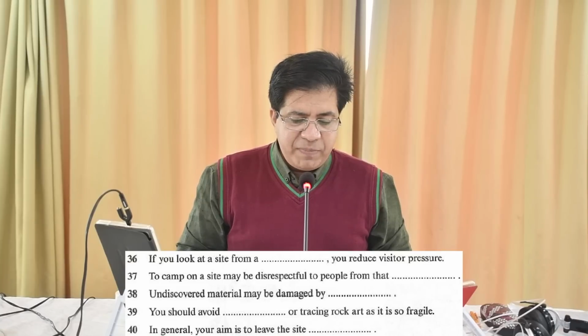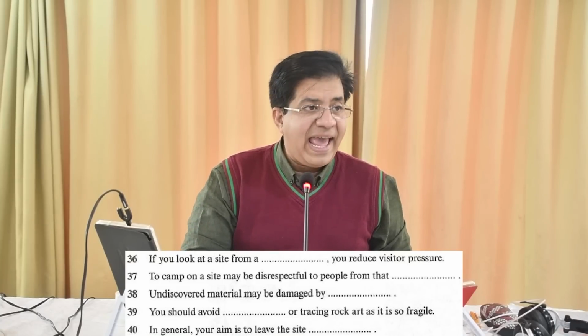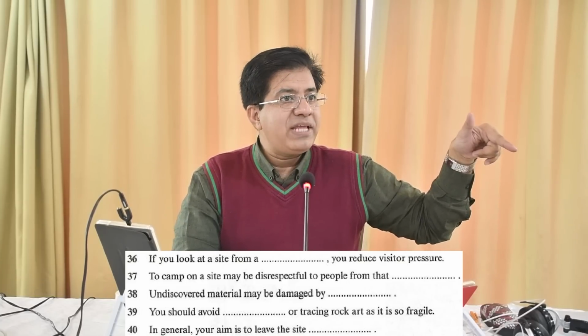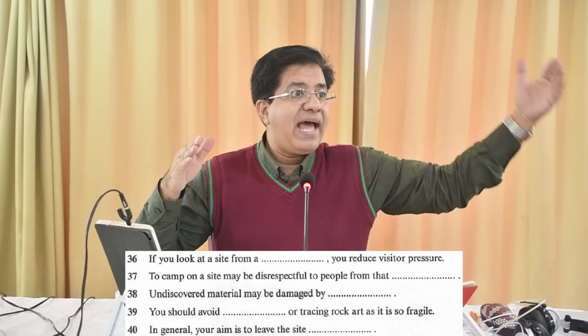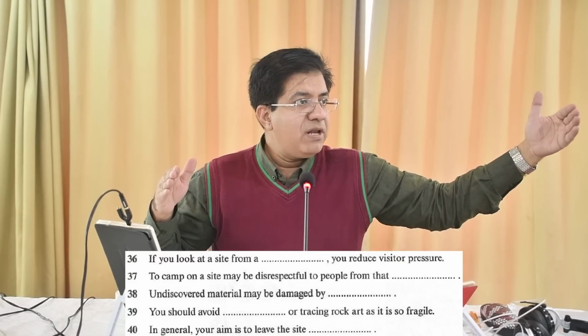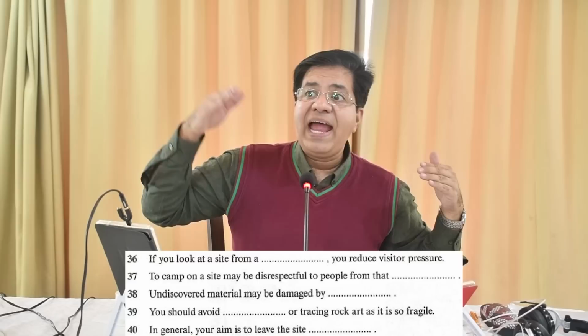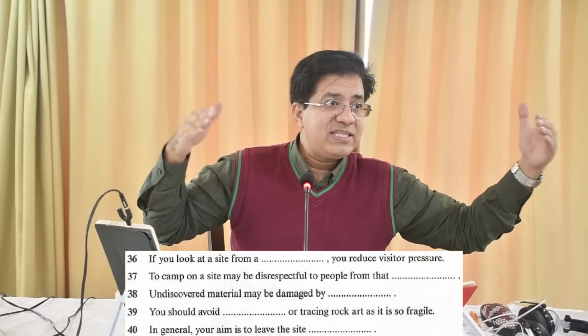Question number 37. To camp on a site may be disrespectful to people from that. People from that means people of the. Now, this time for "from" they are going to use "of." They've said people from that. People from that means people of that. For example, people from that area means people of that area or that area's people.